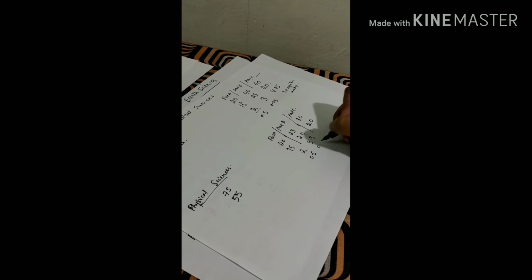In part A, each correct answer will be given 2 marks, and for a wrong answer 0.5 mark will be deducted. In part B, each correct answer will be given 3.5 marks, and for a wrong answer 0.875 will be deducted. And in part C, for each right answer you will be given 5 marks, and for a wrong answer 1.25 marks will be deducted from your marks.